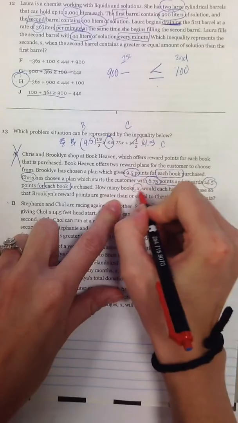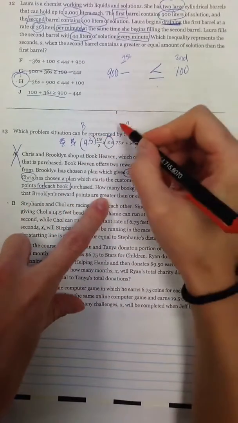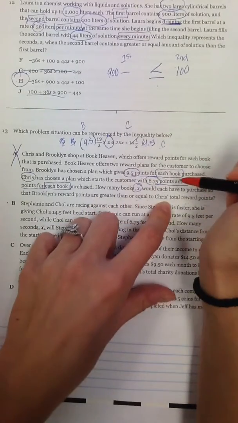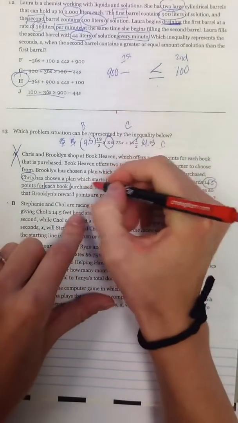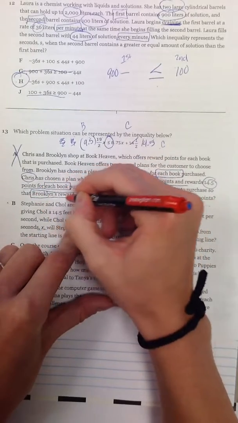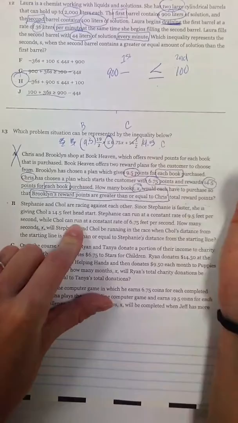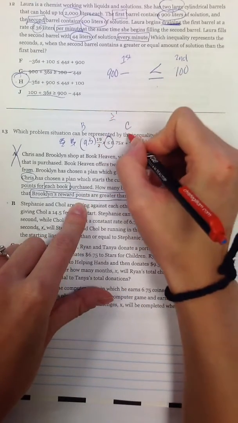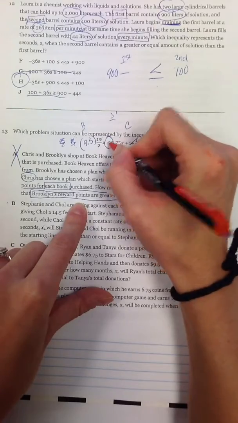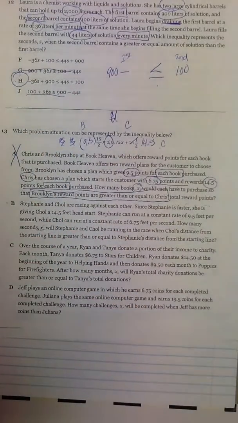How many books X would each have to purchase so that Brooklyn's reward points are greater than or equal to Chris's total reward points? Everything is perfect except for this sentence right here. They're saying that Brooklyn's would be greater than or equal to Chris's, but that's not what our inequality is saying. X is out. A is out.